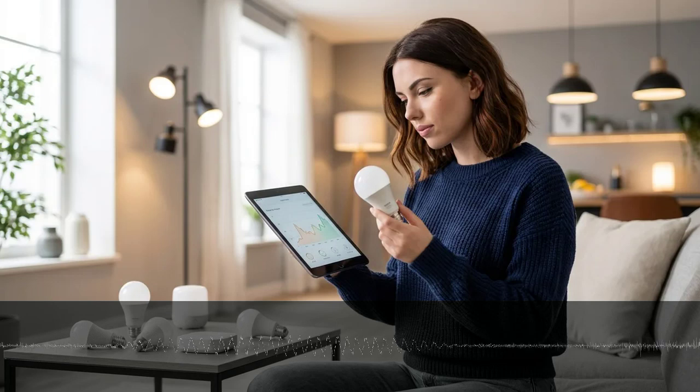Build your system on local control. Use Home Assistant or Habitat with a Zigbee or Thread coordinator. Design mesh networks with sufficient powered routers to minimize hop count. Test your smart device response times and fix bottlenecks before they frustrate you. If a command takes more than 200 milliseconds, something's wrong. Your switch, your network, or your willingness to let a cloud service log every time you turn on a light.